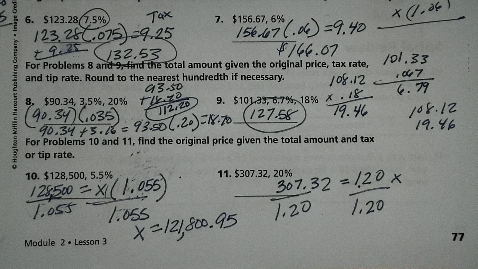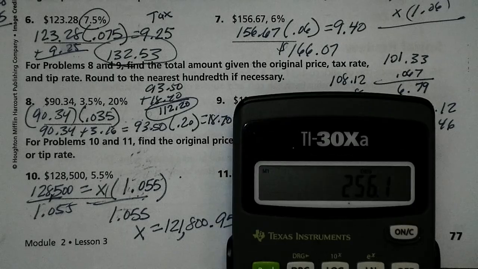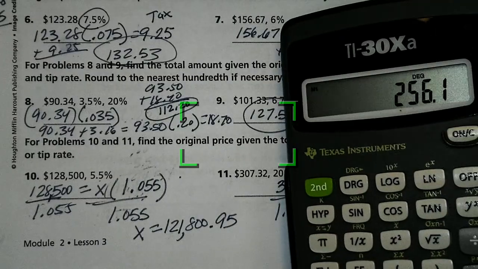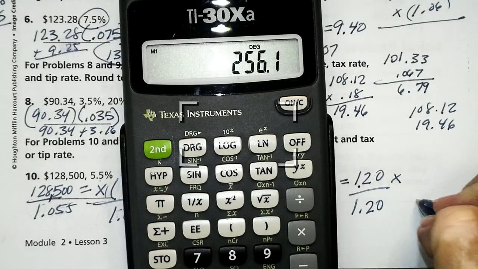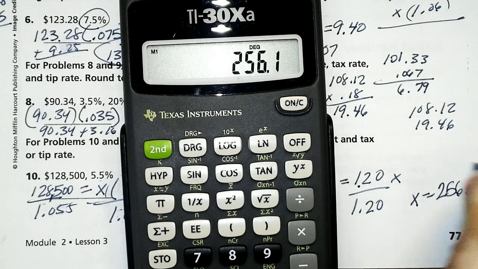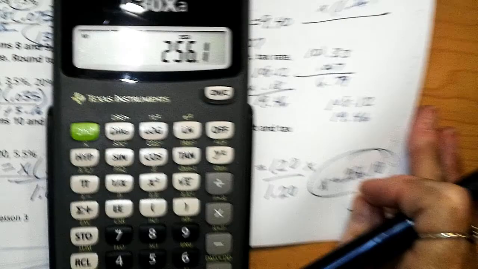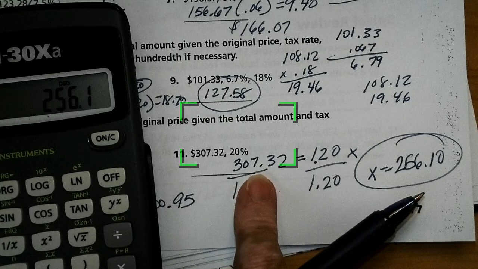And if I don't, that means something is not right. So when I do 307.32 divided by 1.20, I get $256.10. And that makes sense, right? Because it's smaller than the total price.